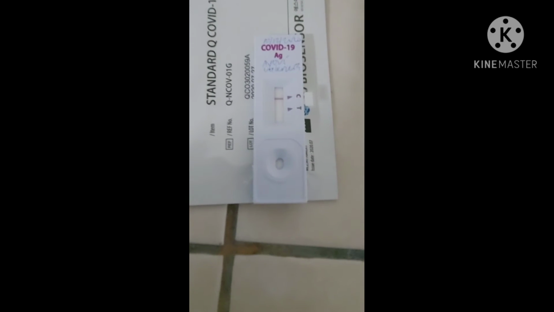Now in this case, if the T is marked, it means that it is positive for COVID-19 antigens, and if it's negative, it means that the antigens are not present in the nasopharynx, which is where we took the sample from. Now, it's important for us to know that the antigen test shows the presence of the certain proteins of the virus, right?